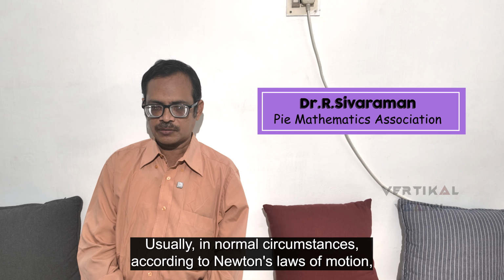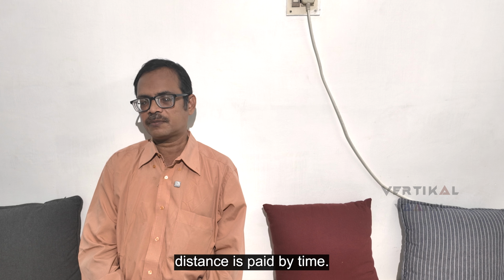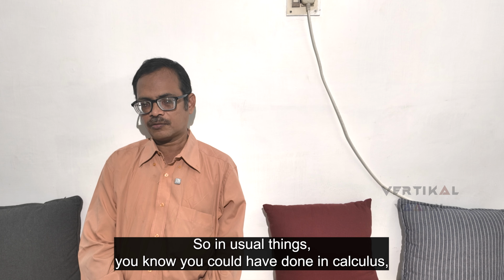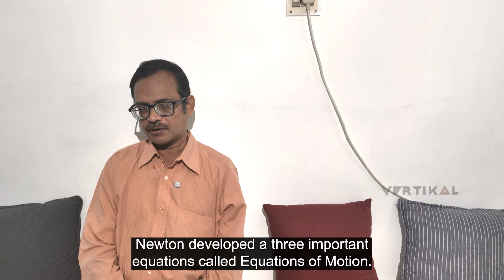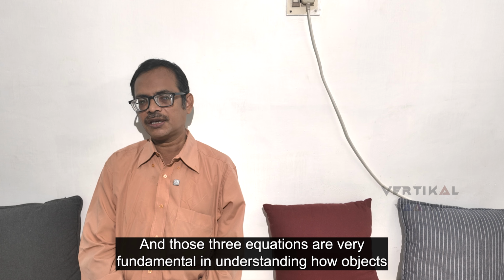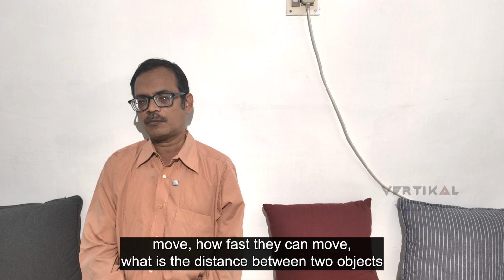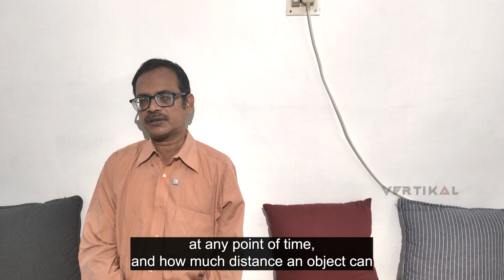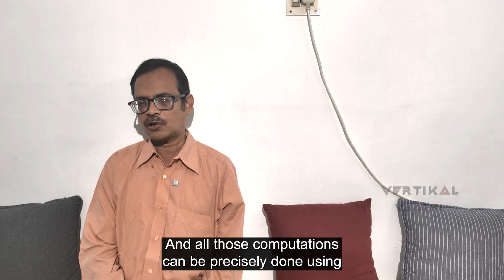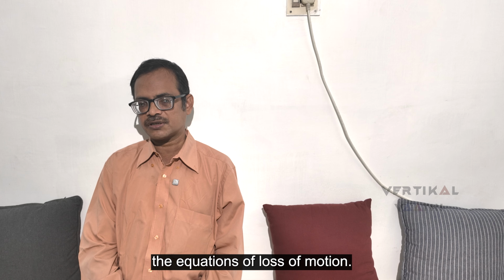See, usually in normal circumstances, according to Newton's laws of motion, speed is distance divided by time. So, in usual things, you could have done it in calculus. Newton developed three important equations called equations of motion, and those three equations are very fundamental in understanding how objects move, how fast they can move, what is the distance between two objects at any point of time, and how much distance an object can travel from one place to another place. All those computations can be precisely done using the laws of motion.